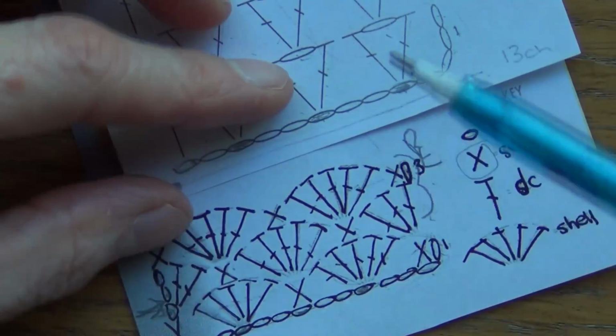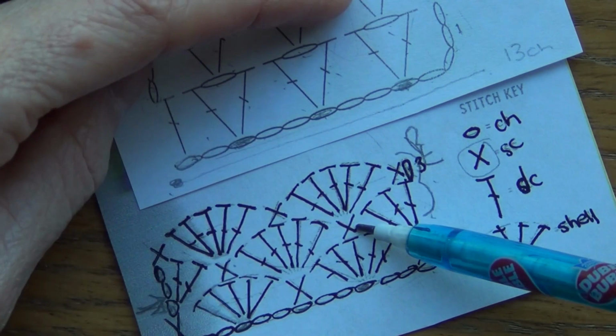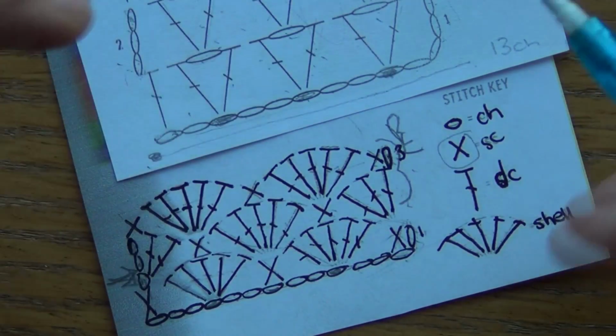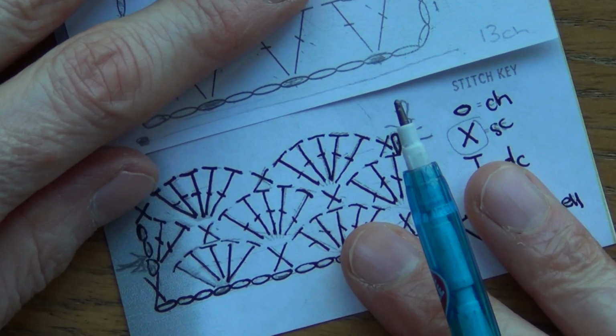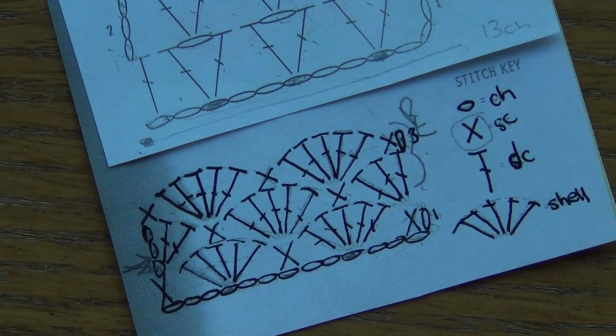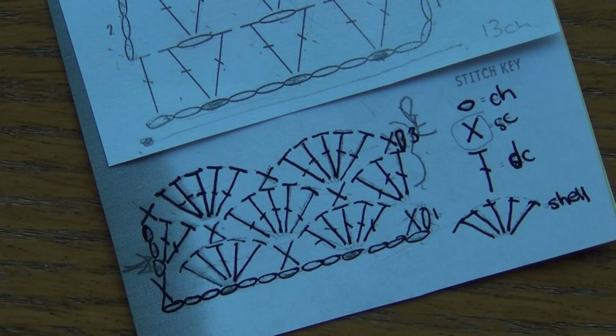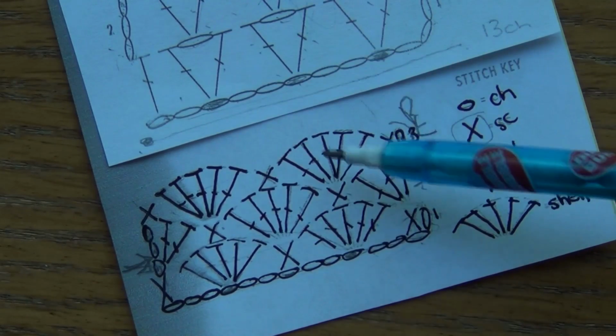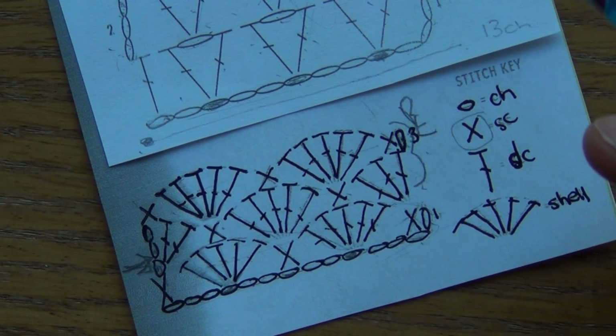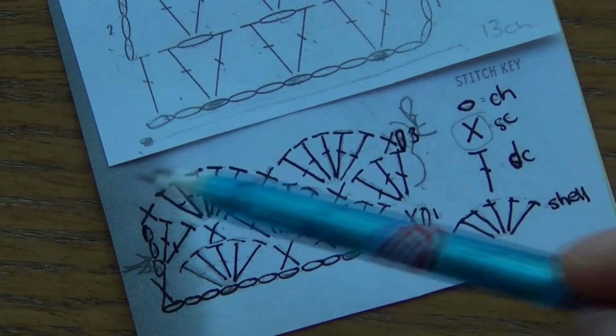And they get more advanced where you have 5 rows that form a pattern. But we're keeping this really basic, and yeah, so that's really how you read your row to row patterns. Now when it's working in the round, it's going to be pretty much the same thing. You're just working in the round.